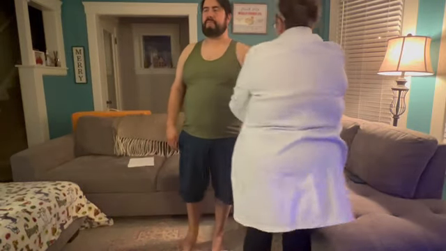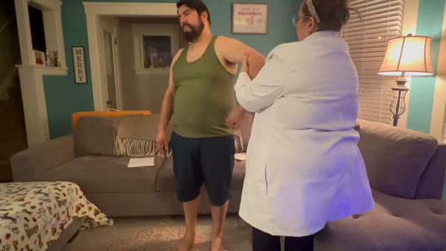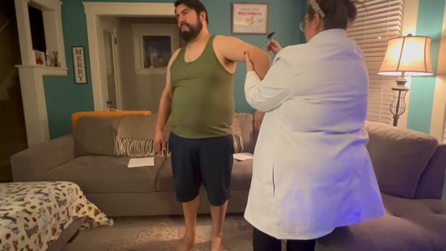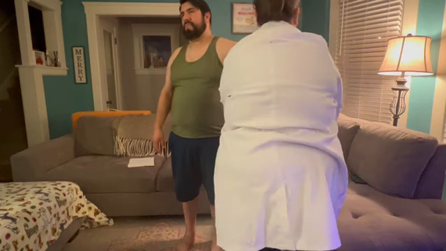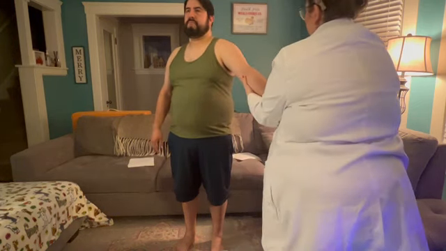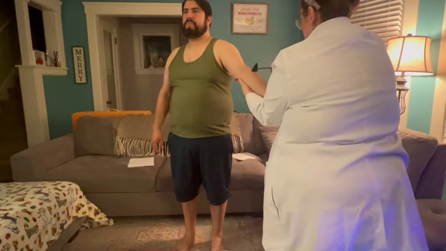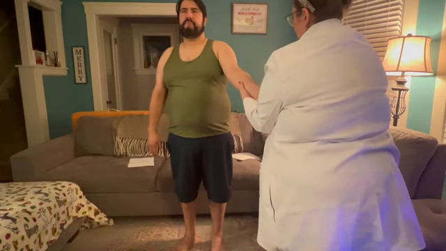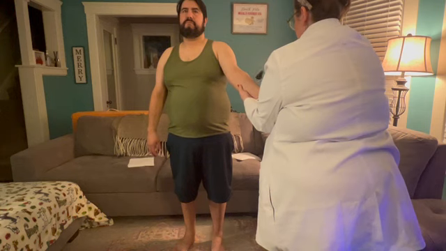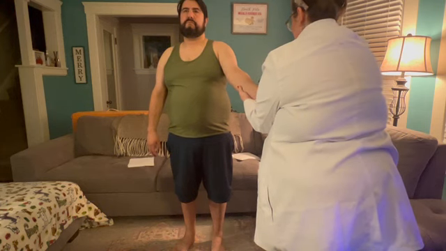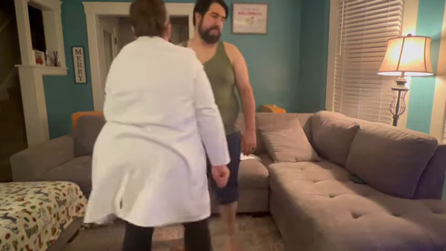Okay, and this side. Your tricep. Your brachial. And your brachial radial. Get that thumb twitch there. There it goes. Okay, have a seat.